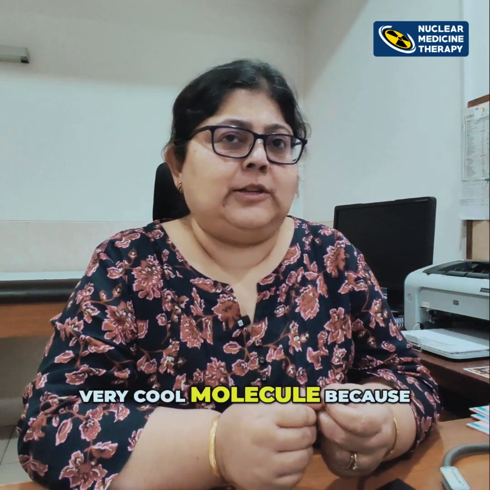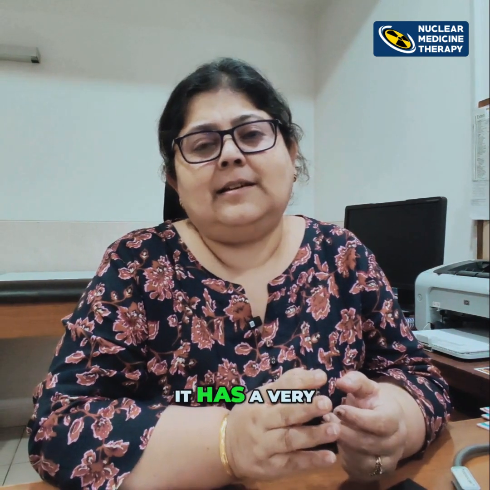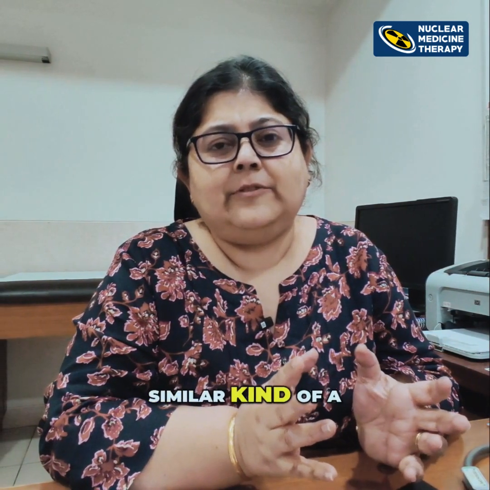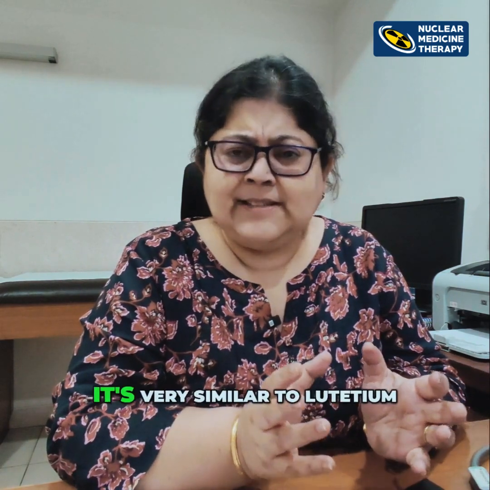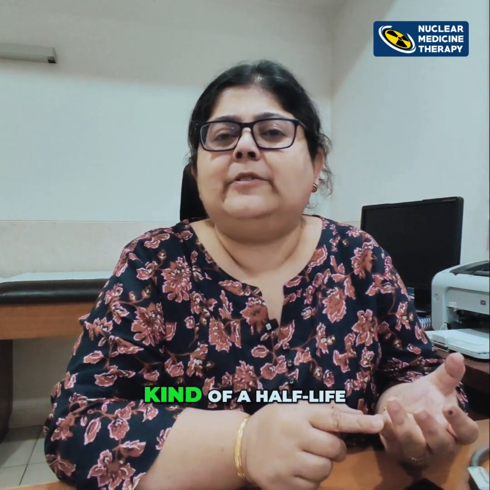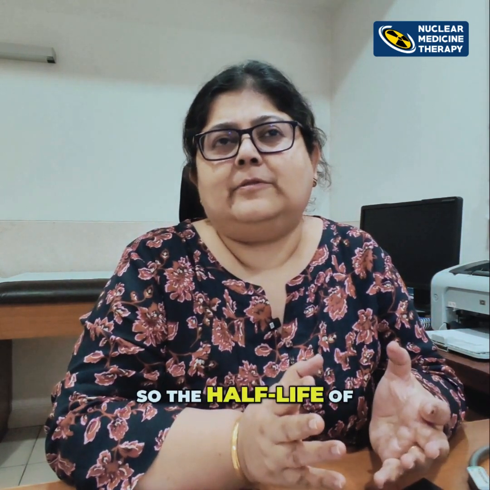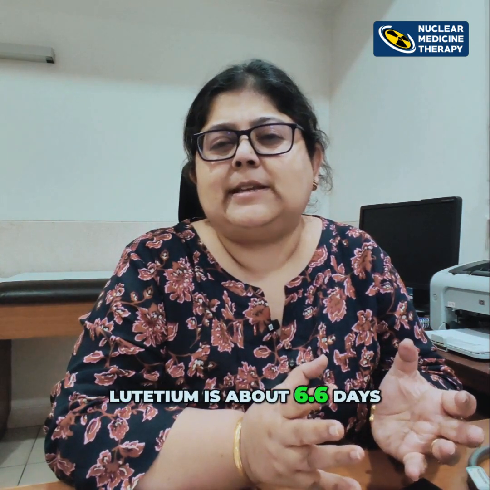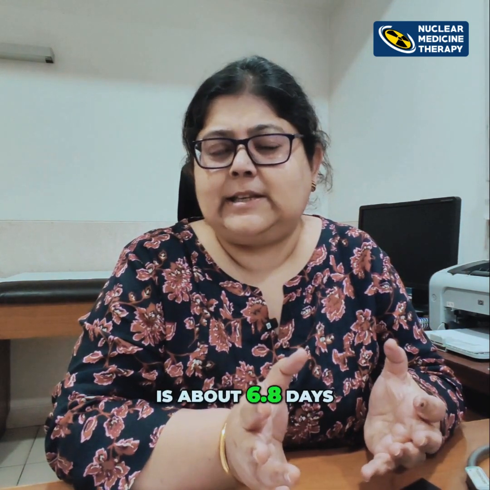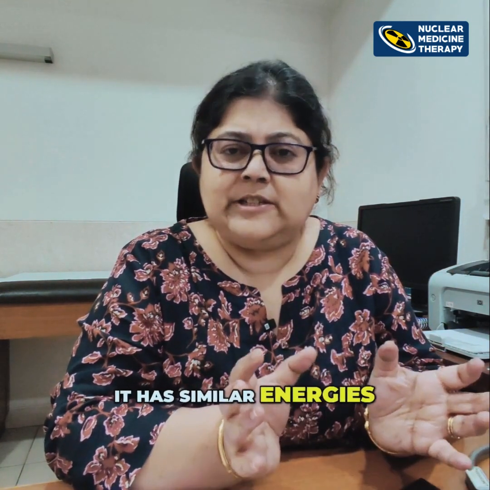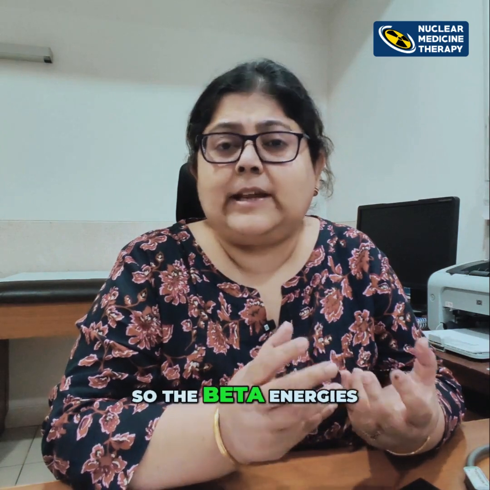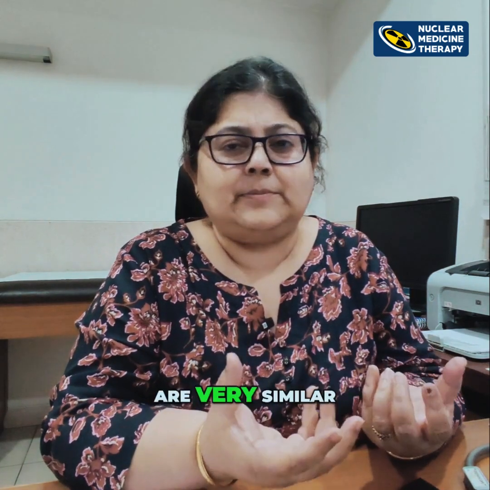Terbium is a very cool molecule because it has a very similar decay protocol as compared to lutetium. It has a similar half-life. The half-life of lutetium is about 6.6 days. The half-life of this is about 6.8 days. It has similar energies, so the beta energies are very similar.